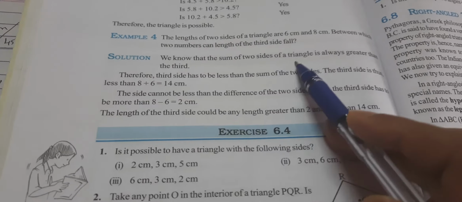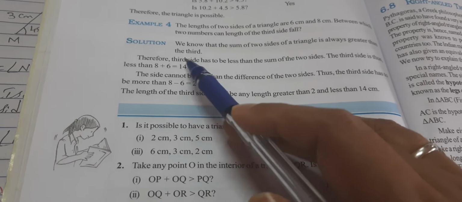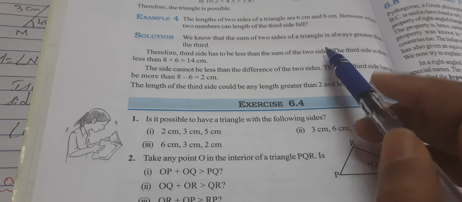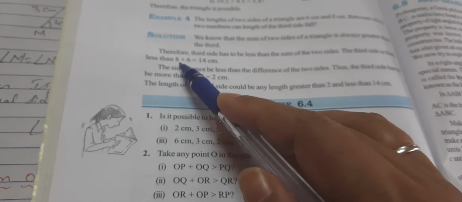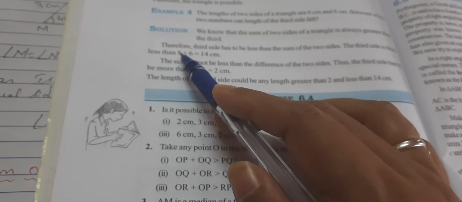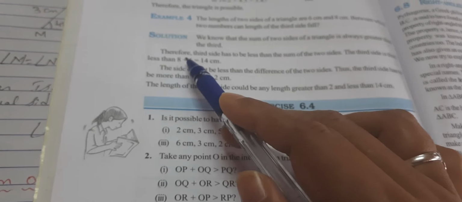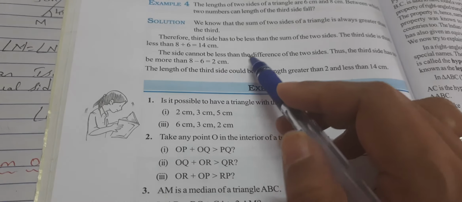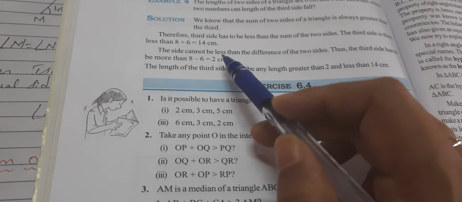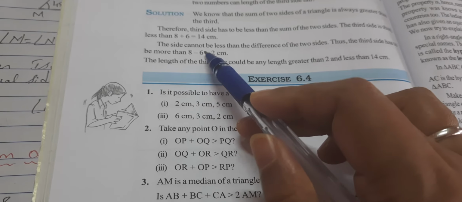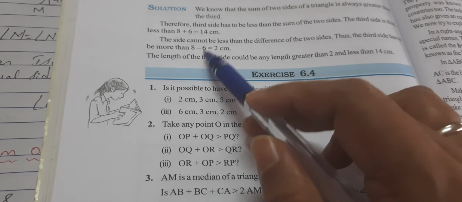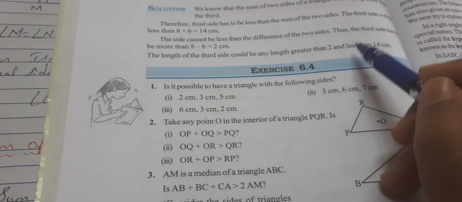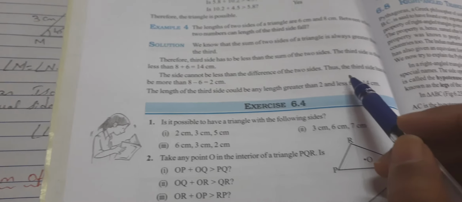We know that the sum of two sides of a triangle is always greater than the third. Therefore the third side has to be less than the sum of the two sides. Third side means, then you have to add. It is a sum. So 8 plus 6 is equal to 14 centimeters. Next, the difference: the third side cannot be less than the difference of the two sides. Thus the third side has to be more than 8 minus 6, which is equal to 2 centimeters. This is the difference. So the length of the third side could be any length greater than 2 and less than 14 centimeters. This is the answer.